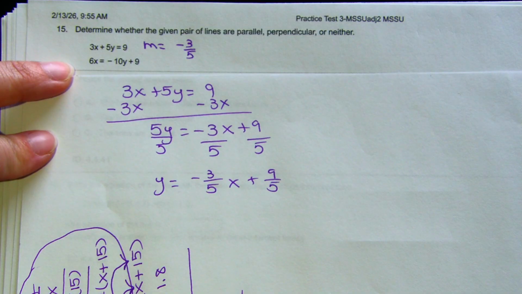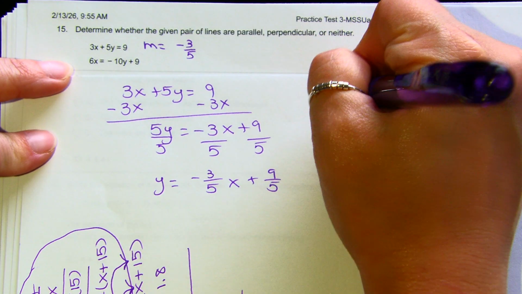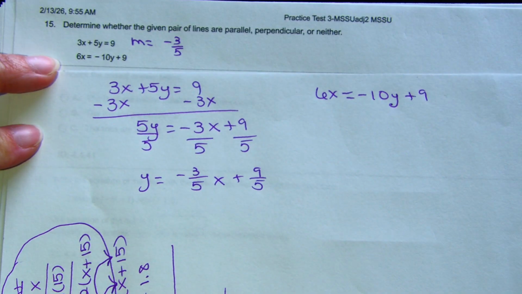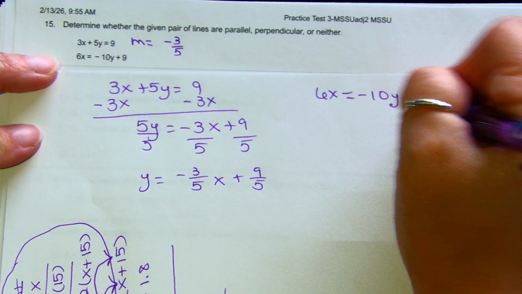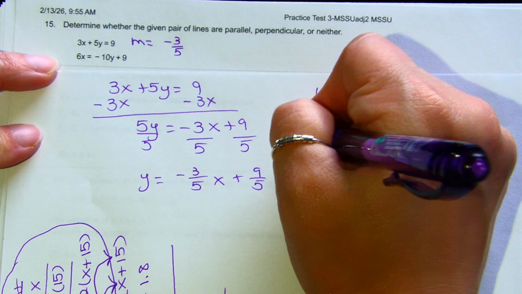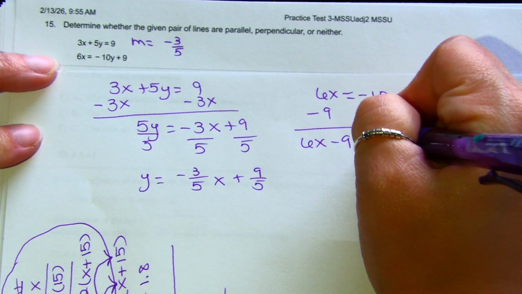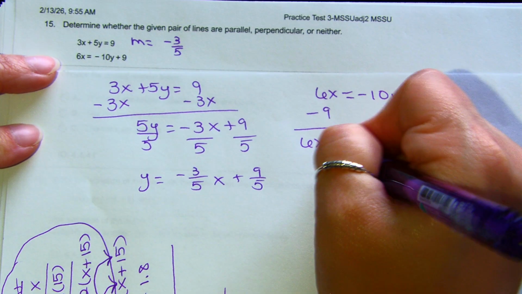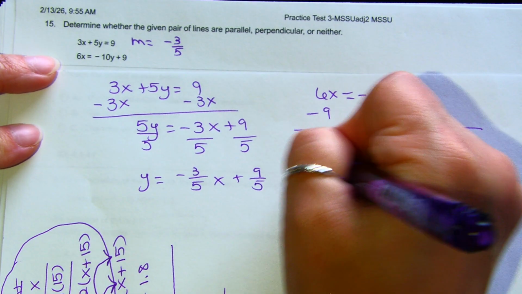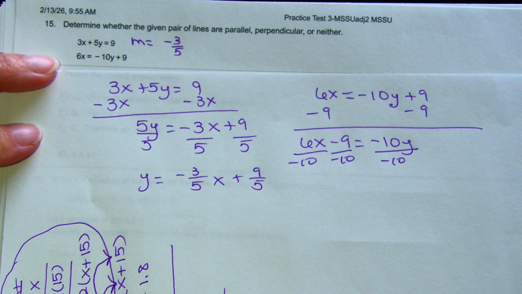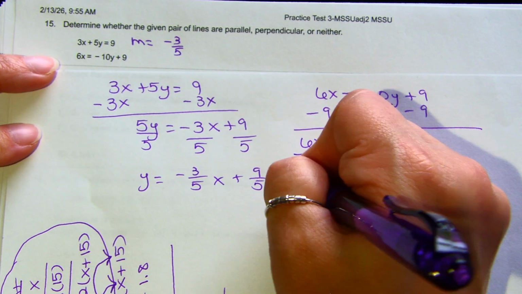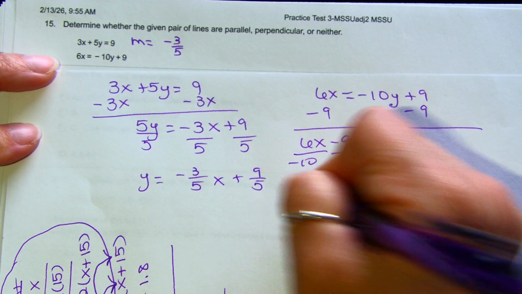So 6 divided by 10, those each have a factor of 2, so that'll be 3 over 5, and it's negative. x plus, because we have negative divided by negative, 9/10 equals y. The slope of this one is negative 3/5. So I have a slope of negative 3/5 and a slope of negative 3/5. If the slopes are the same, they're parallel lines.